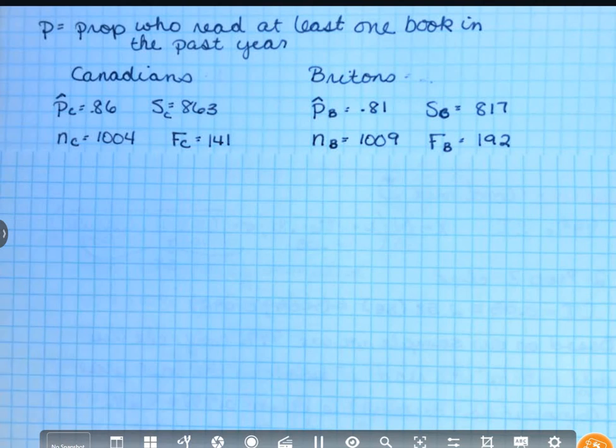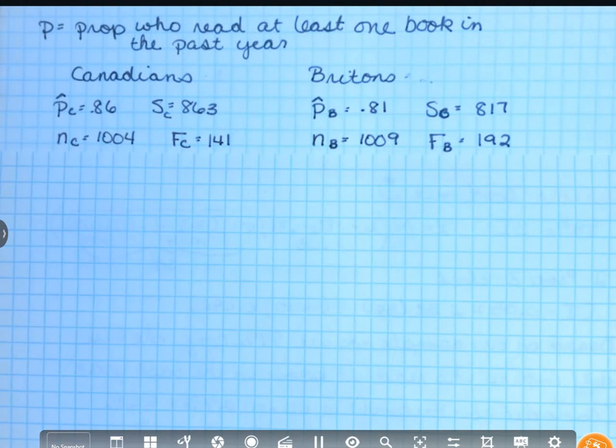Yes, sir? Yes. Britain is the landmass type thing. Someone from Great Britain is a Briton, just like someone from Canada is Canadian.